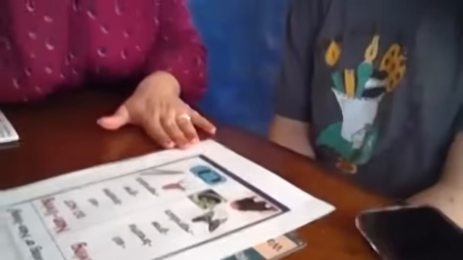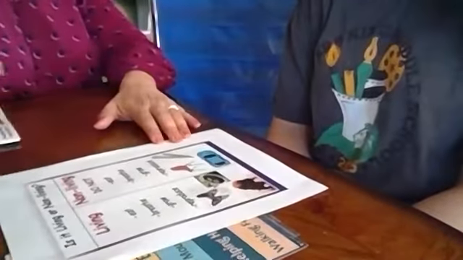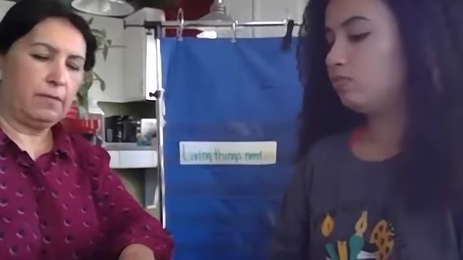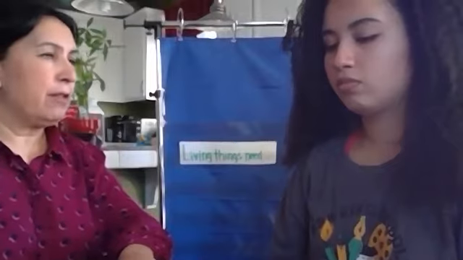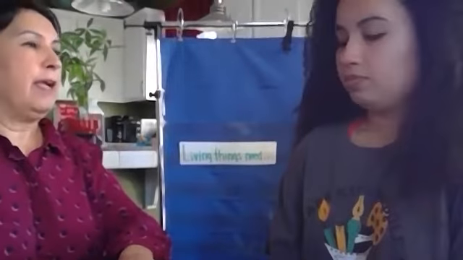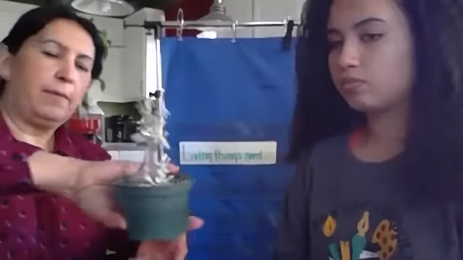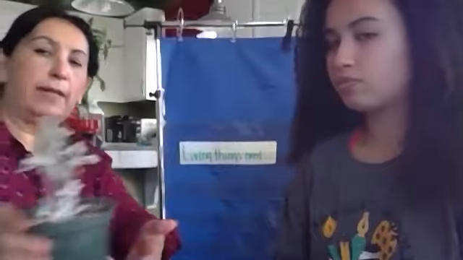So these are the characteristics. Living things eat. Can you do this? Eat. They eat. Good job. Non-living things do not eat. Living things breathe. Can you do this? Yes, they breathe. And then living things, they grow, like the plant. But non-living things, they do not grow.